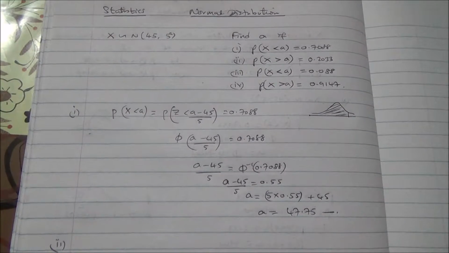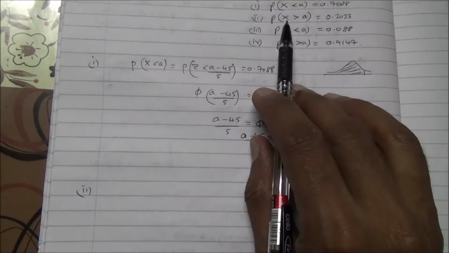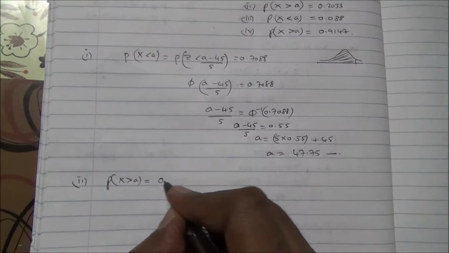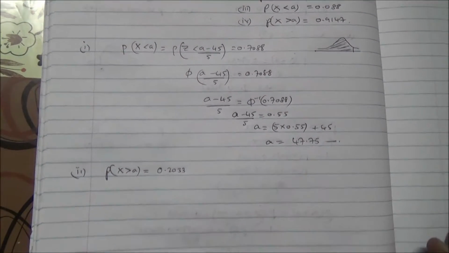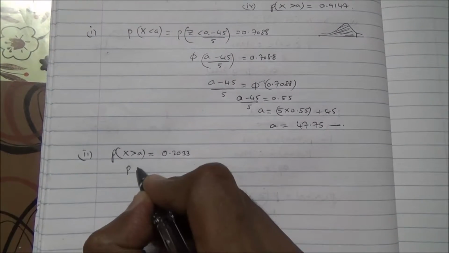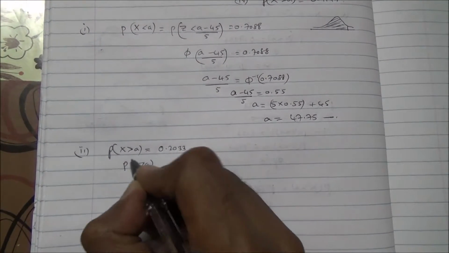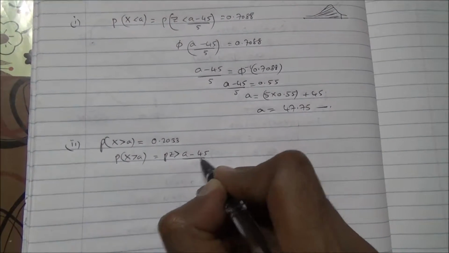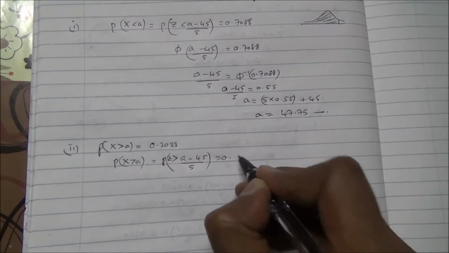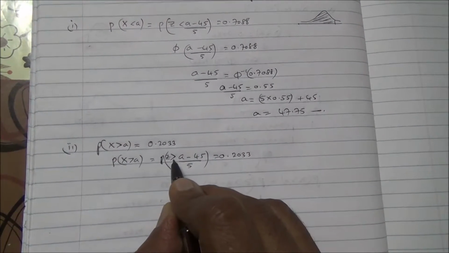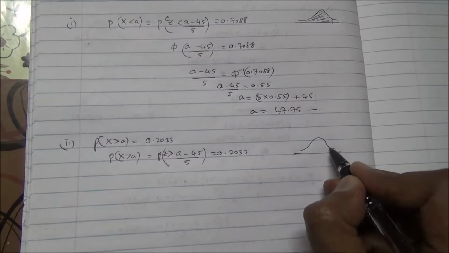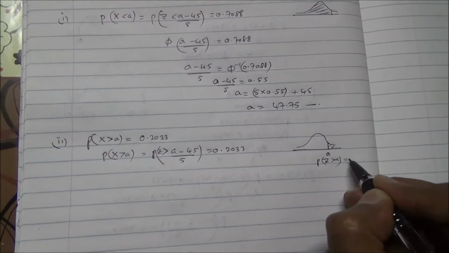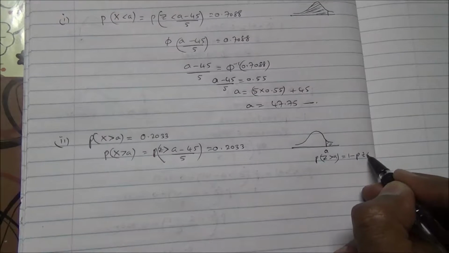Alright. Now for the second part, we need to find a if the probability of x being greater than a is equal to 0.2033. Now for this one, this is exactly the same as the probability of z being greater than (a minus the mean 45) over the standard deviation, and that's going to give us 0.2033. What is greater?